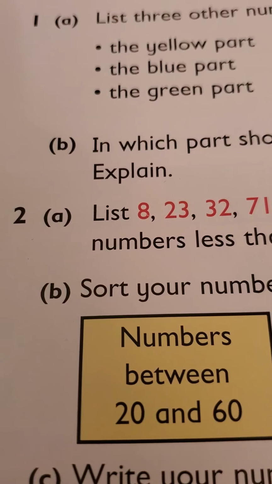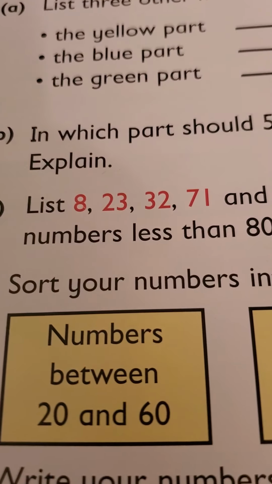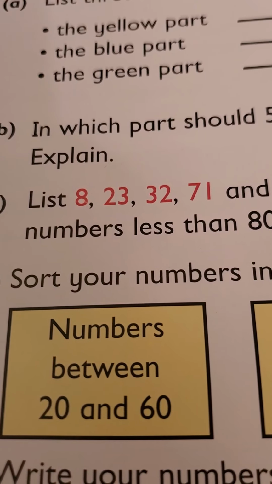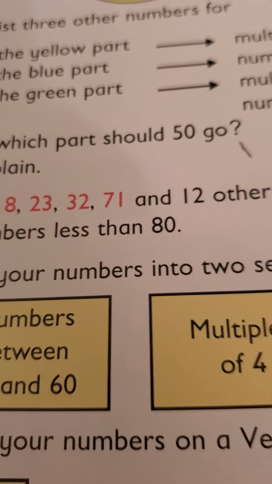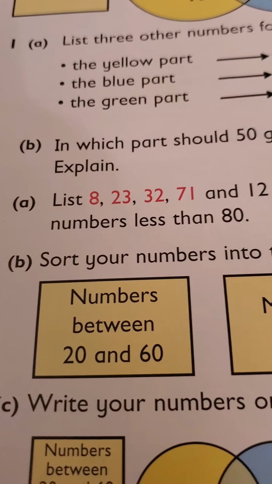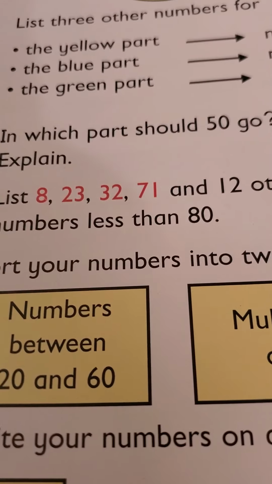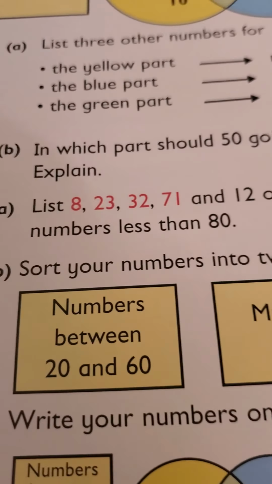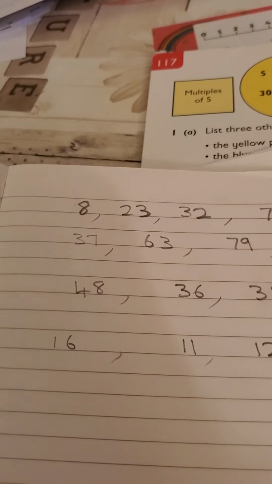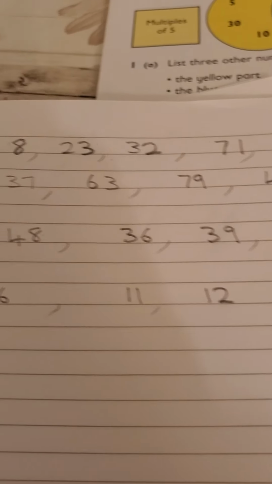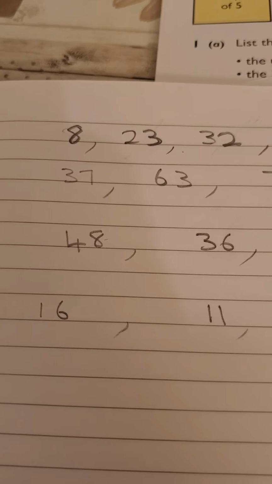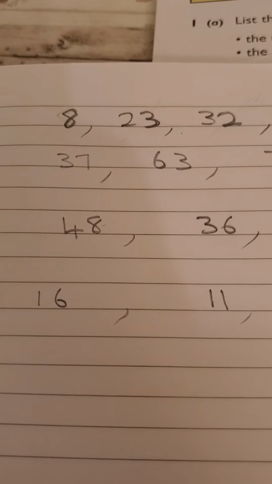Part 2A then asks you to list these 4 numbers in red, 8, 23, 32 and 71, and it wants you to think of 12 more numbers as well, any numbers as long as they're less than 80. Okay, so I've done that already. I've written out there 4 numbers and I've thought of 12 of my own. Now, you don't have to use my numbers. You can think of 12 of your own numbers to add to the list. So you'll end up with 16 numbers.